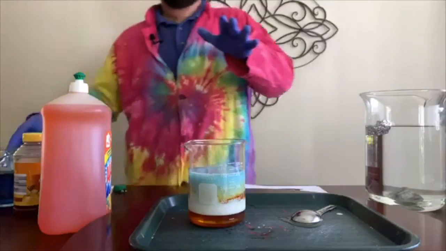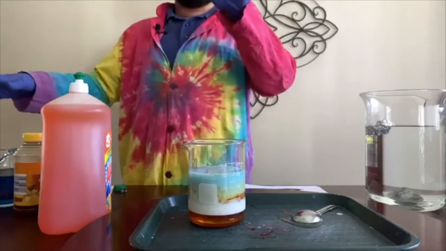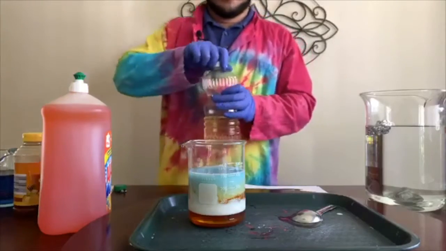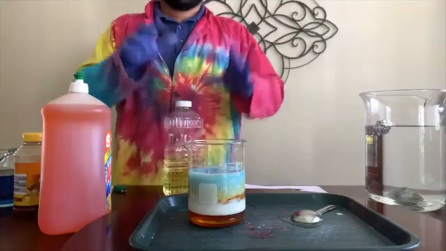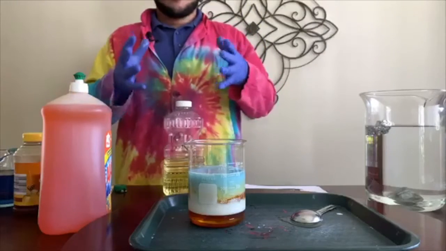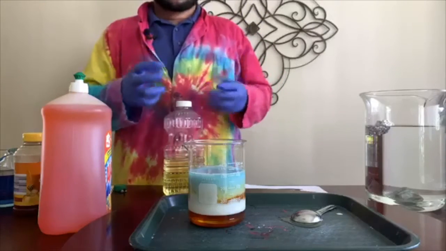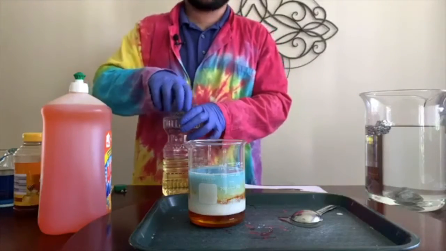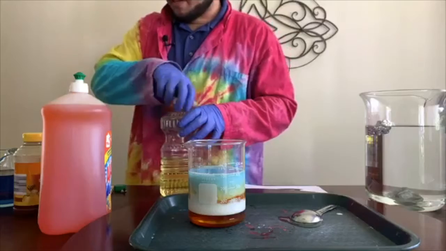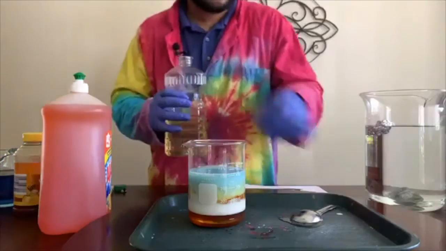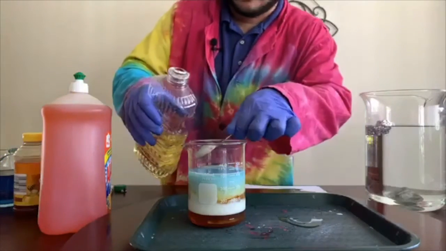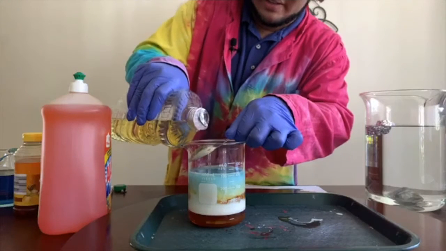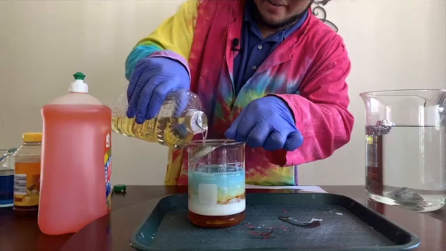Now, the last layer that we're going to do is going to be the least dense of all of these liquids, and that's going to be our vegetable oil that we have here. Now, if you've ever mixed oil and water, right, you might notice that those two things don't really mix very well, right? And that actually helps make some nice, neat layers here at the very top, right? Oil and water, they do not mix because they're polar densities, right? They're a lot less dense. So our oil should float very nicely onto our water here.